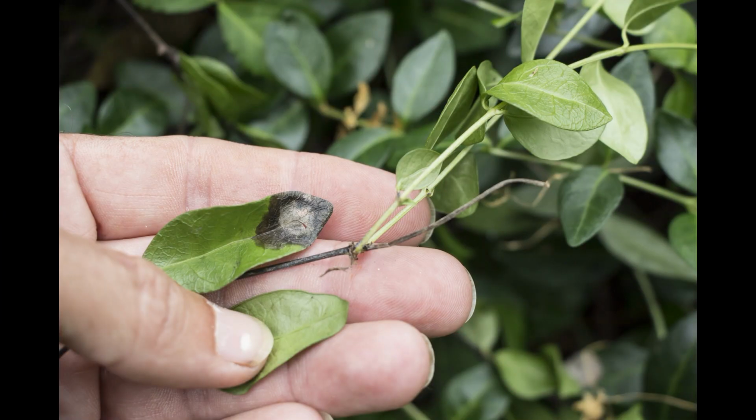Vinca minor is a common ground cover. When overwatered, even by rain, it can get two different fungal diseases. The stems and leaves turn brown or black, and large areas of the plants can die quickly.